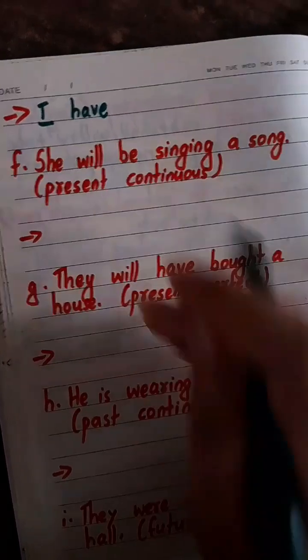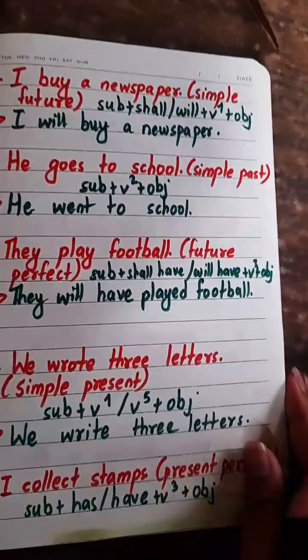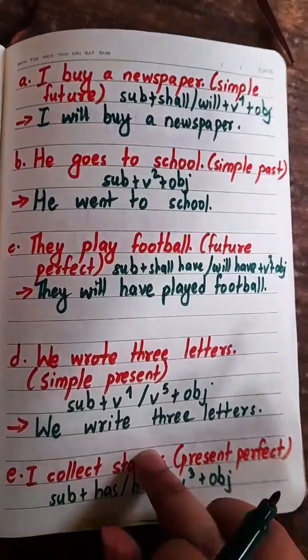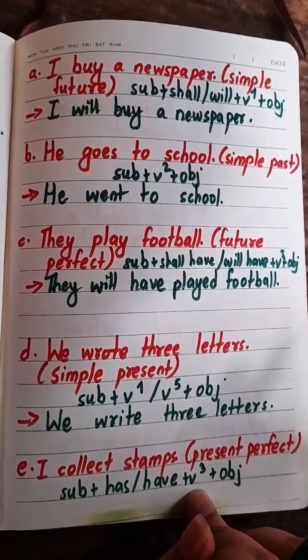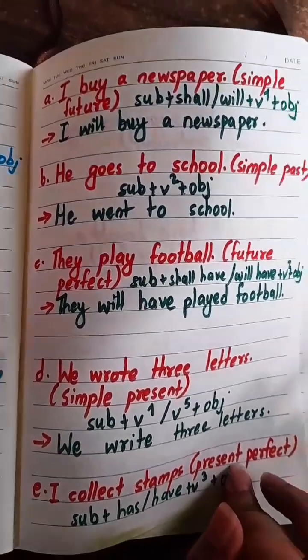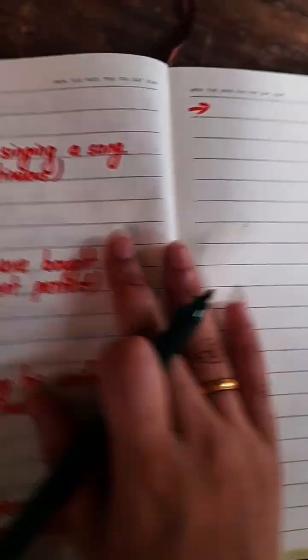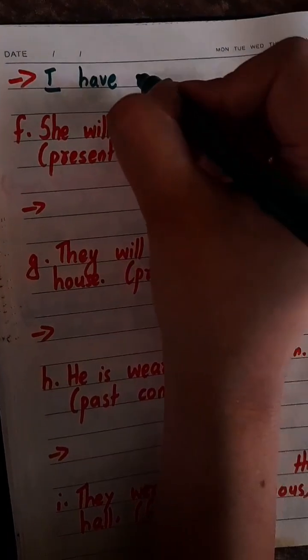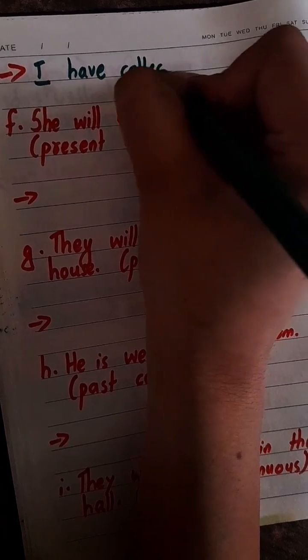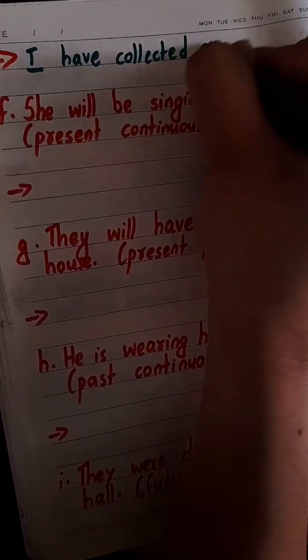I have, then verb 3. What is the verb 3 of collect? Collected. I have collected and object is stamps. I have collected stamps.